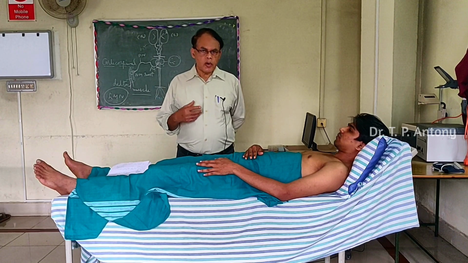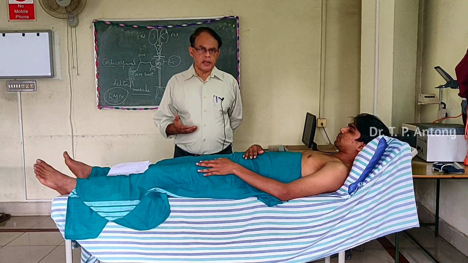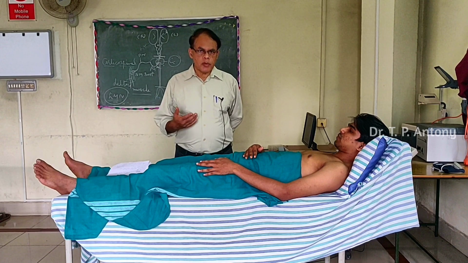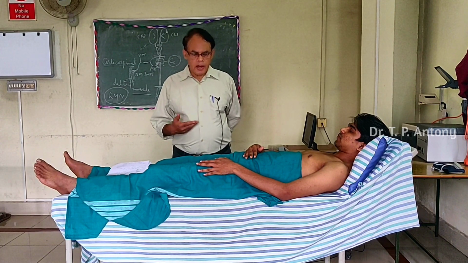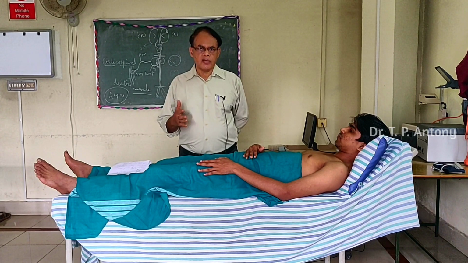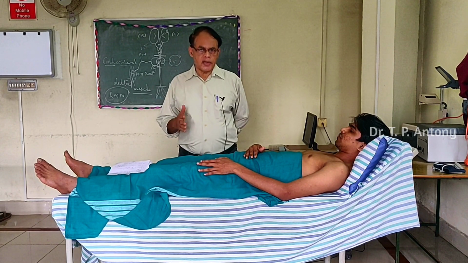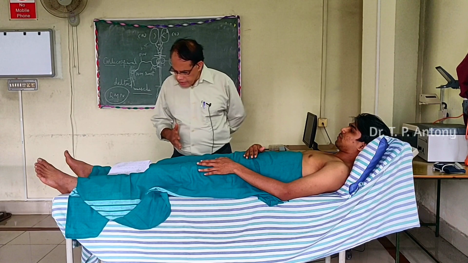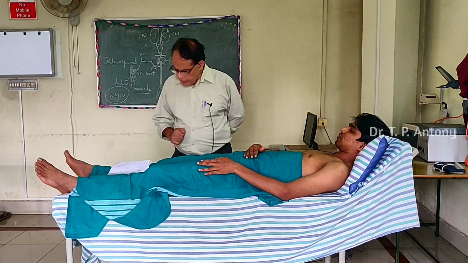The pulse of a person depends upon the amount of blood available for ejection, so blood volume. Depends upon the obstruction the blood is facing, peripheral vascular resistance, and distensibility of the blood vessels. All these factors will decide what type of pulse character you feel commonly.